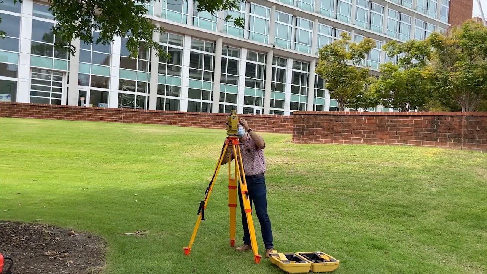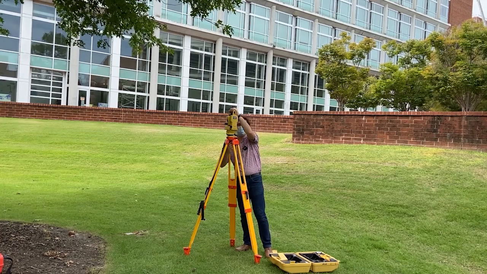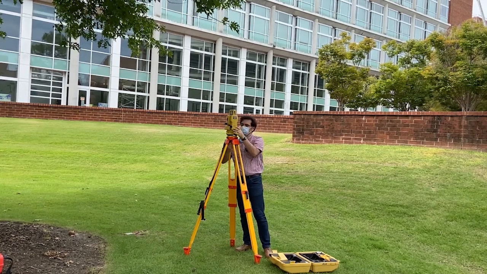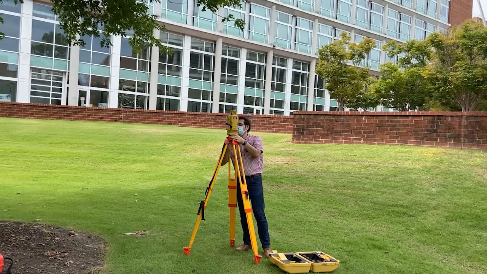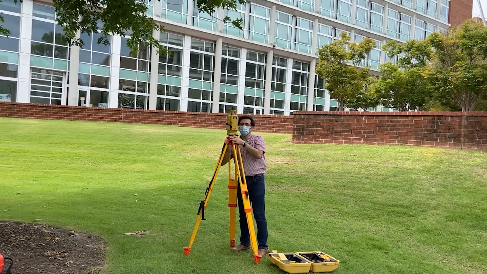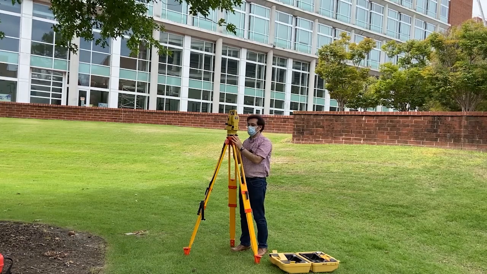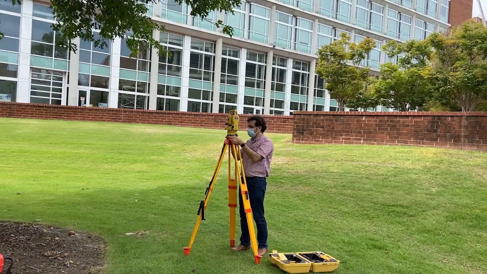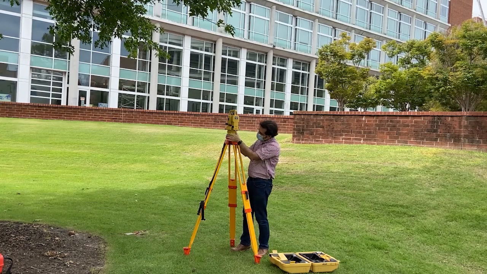Let's do it. Screw it. Then make sure this time it is in center. Okay, we'll see why this matters later. It has to be in center. Then you tighten it. You've got 3 knobs.